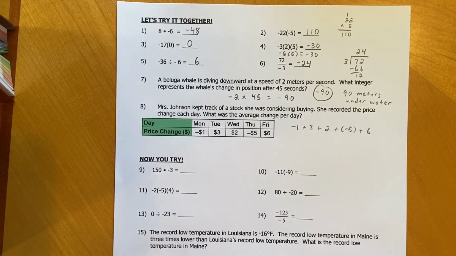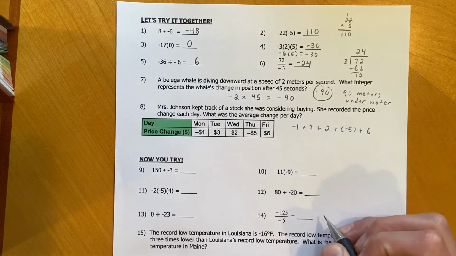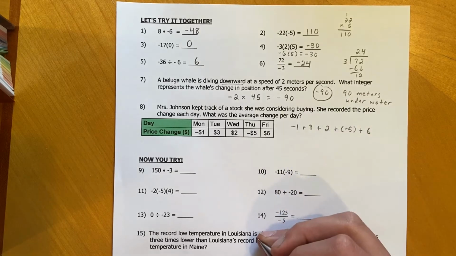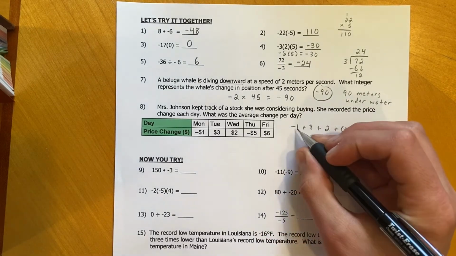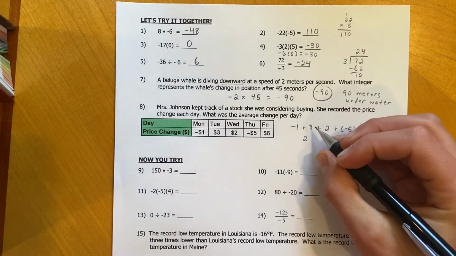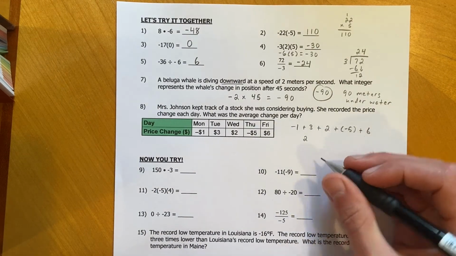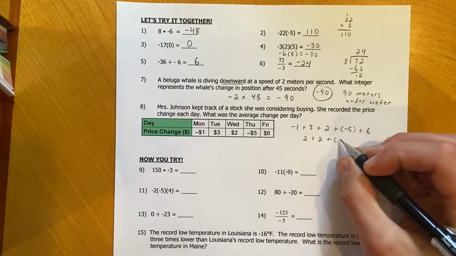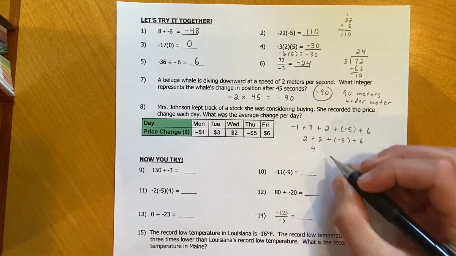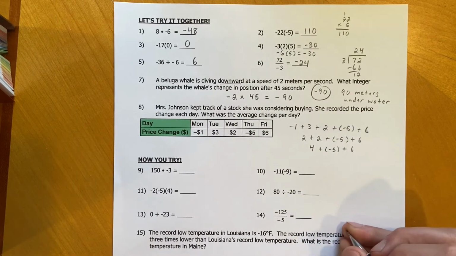So let's use our PEMDAS to figure out what this is. I'm going to go from left to right. -1 plus 3. Our signs are different, so we take a difference. 3 minus 1 is 2, and we keep the sign of the higher absolute value, which was the 3. This is a flashback all the way back to the adding integers lesson. Rewrite everything else. 2 plus 2 is 4. Rewrite everything else.